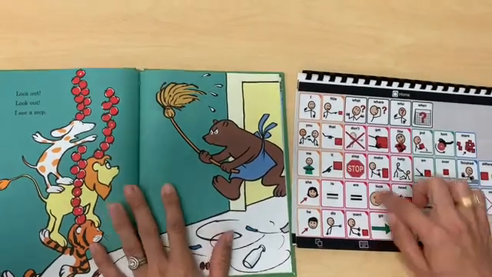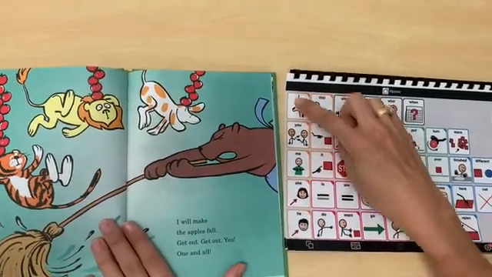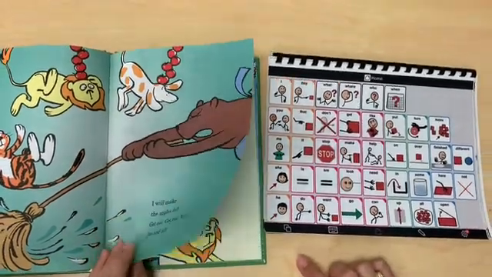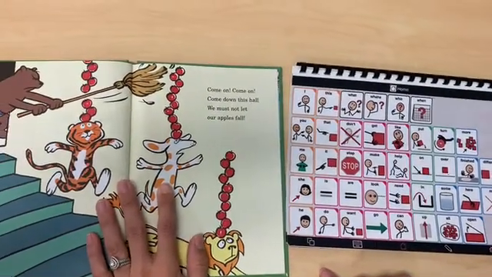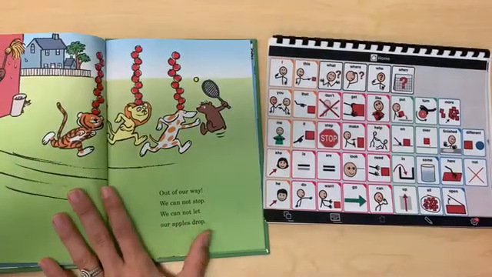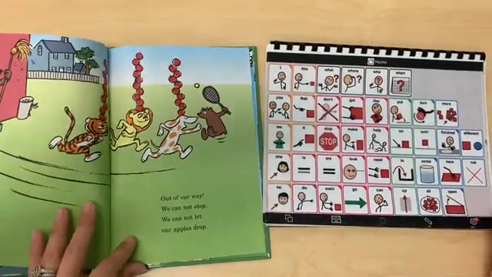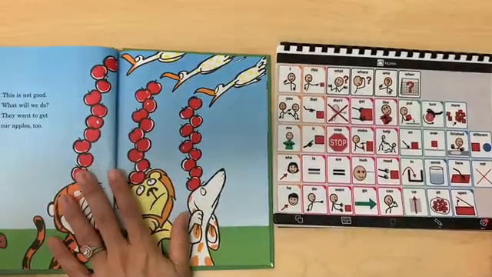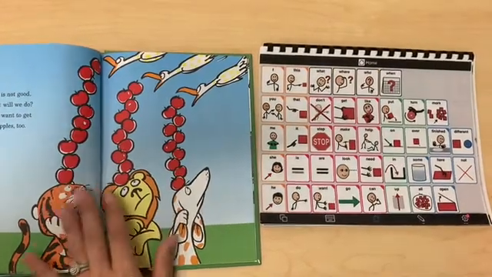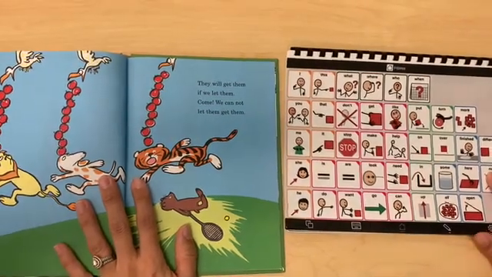Look out. I see a mop. I will make the apples fall. Get out, you one and all. Come on, come down this hall. We must not let our apples fall. Out of our way, we cannot stop. We cannot let our apples drop. This is not good. What will we do? They want to get our apples too. They will get them if we let them. We cannot let them get them.